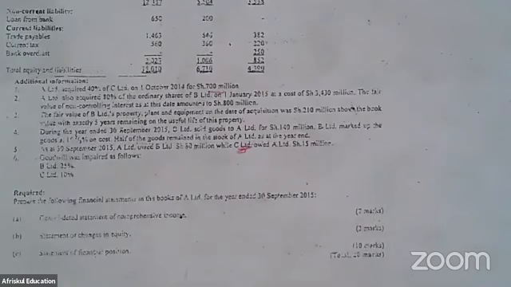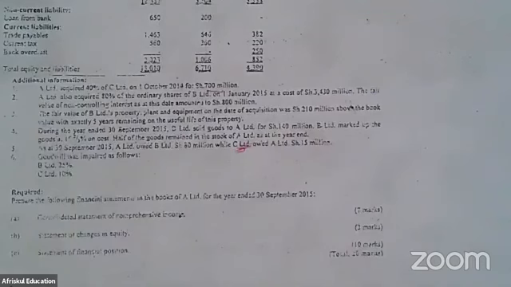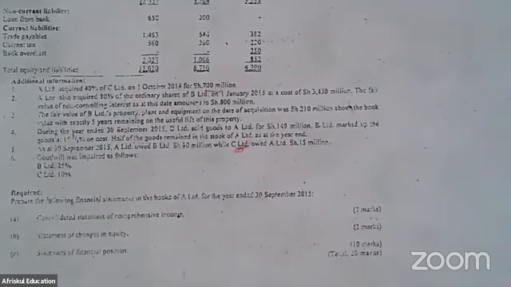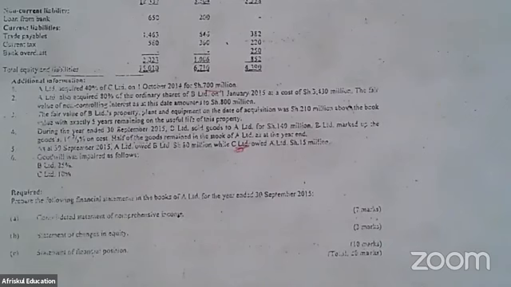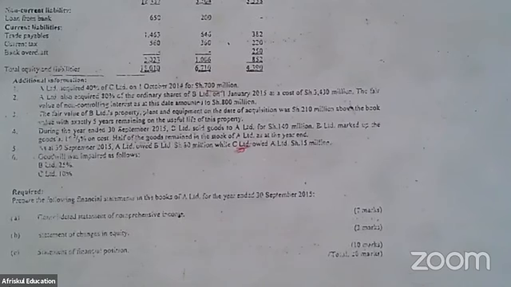Number 2: A Limited also acquired 80% of the ordinary shares of B Limited on 1st January 2015 at a cost of 3,430 million. The fair value of non-controlling interest at this date amounted to shillings 800 million. So when it acquired 80% of B, 80% is more than 51%, which means that B Limited is a subsidiary. Then they said the fair value of non-controlling interest at this date amounted to 800 million.